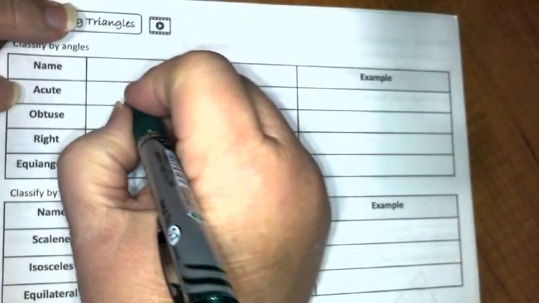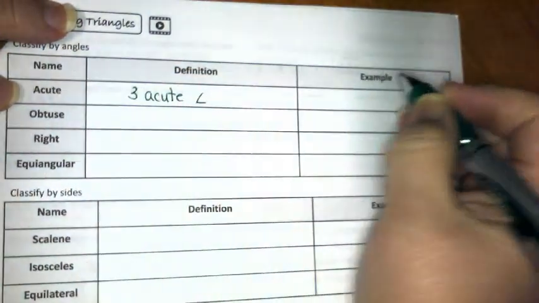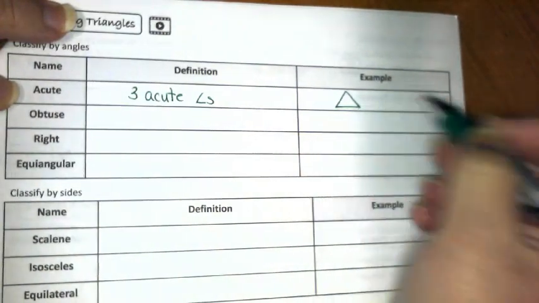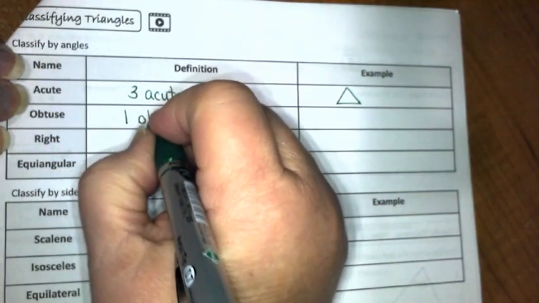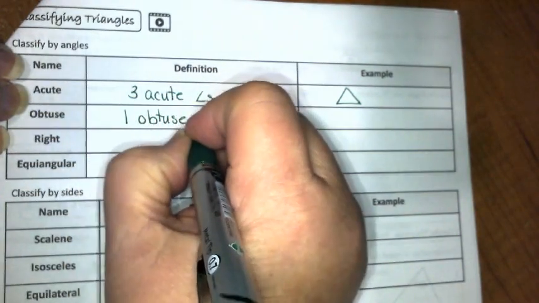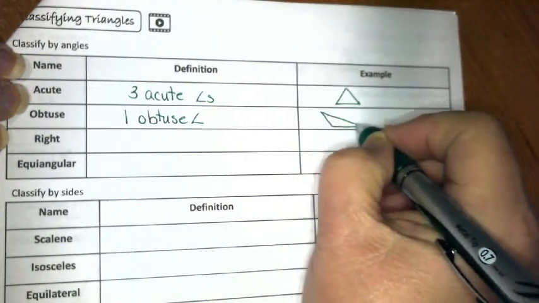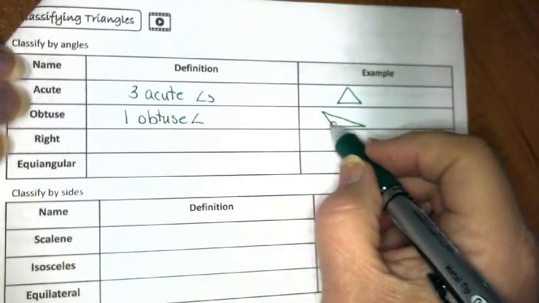An acute triangle has 3 acute angles. So it pretty much could look anything like that. An obtuse triangle has 1 obtuse angle. We know that a triangle can't have more than 1 obtuse angle because it would no longer be a triangle. So there's your obtuse angle.